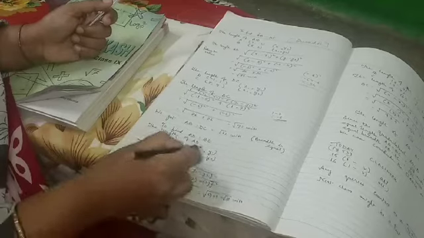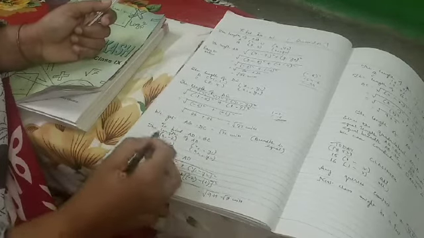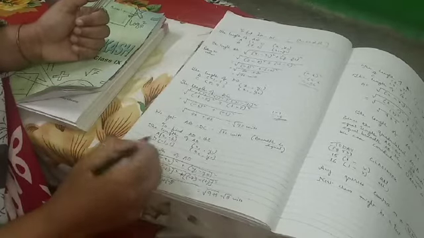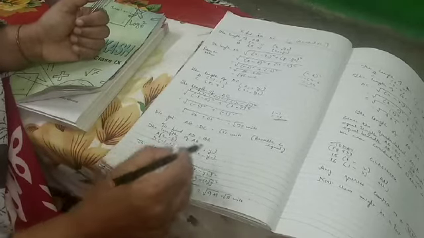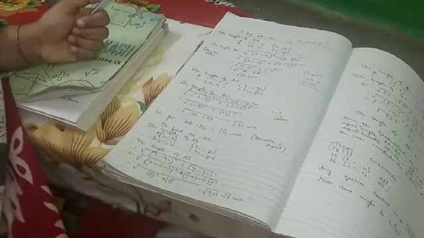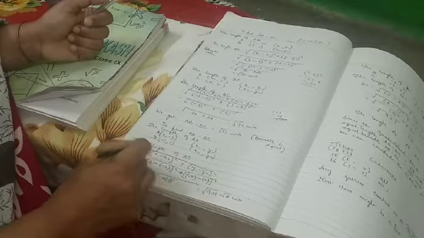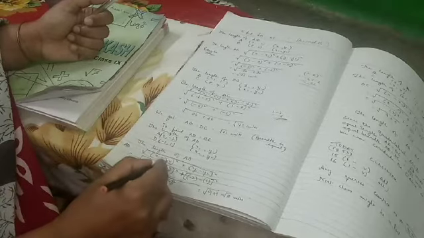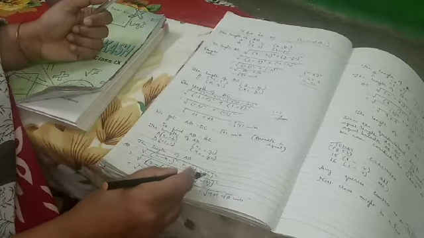The length of AD, A and D. A is 2, minus 2. We considered it as x1, y1. D is equal to minus 1, 1, which we will consider x2, y2. Putting the distance formula, the length of AD is root over of (x1 minus x2) whole square plus (y1 minus y2) whole square.